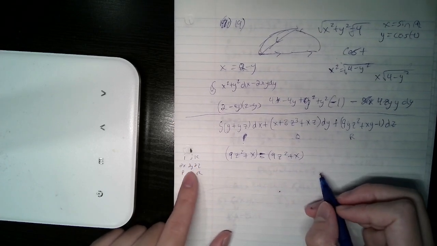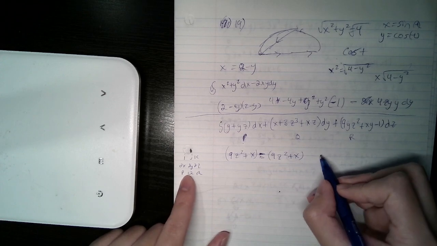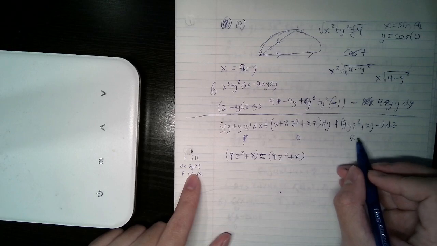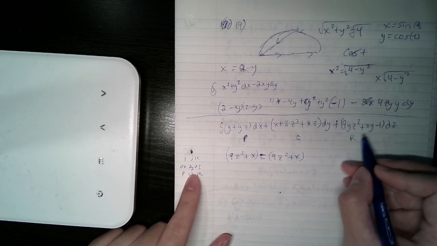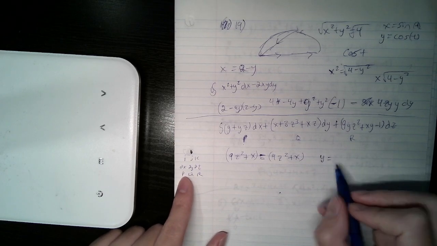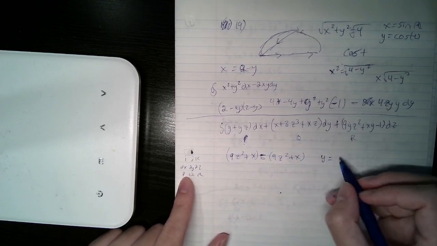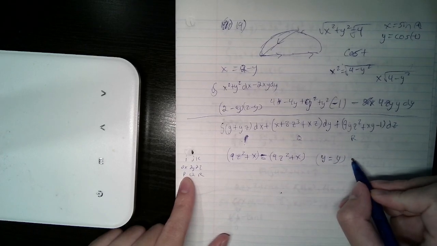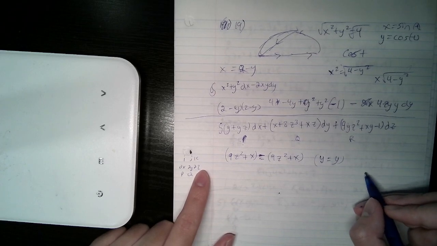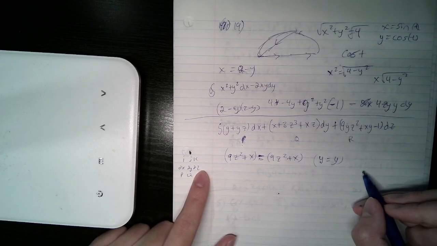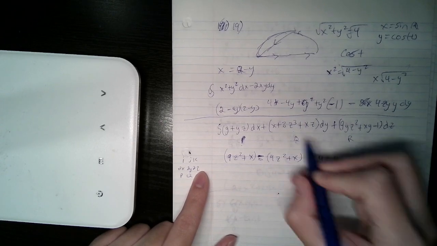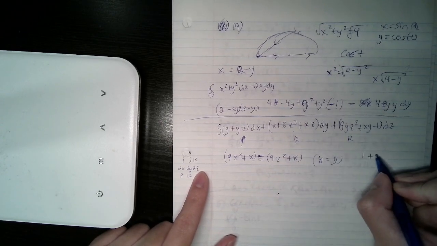Now we have to check for j, so you cover this part up and you do ∂R/∂x, which is y, equals ∂P/∂z. Here's P, and you do ∂/∂z. Also equals y. So they're equal. So you probably get the idea, right? Now you do k: ∂Q/∂x, and here ∂Q/∂x is 1 plus z.